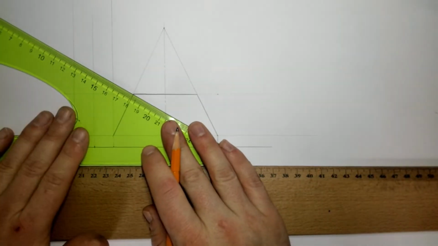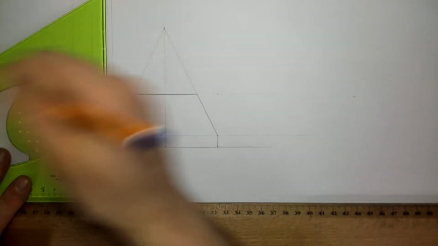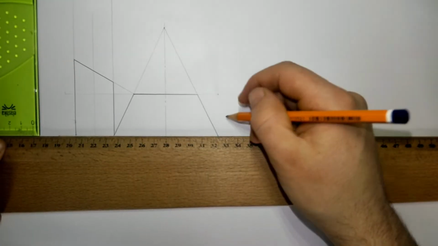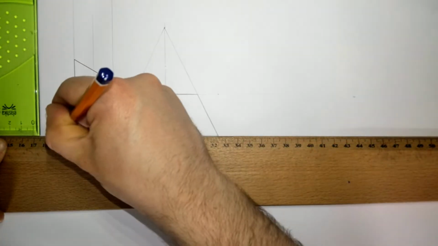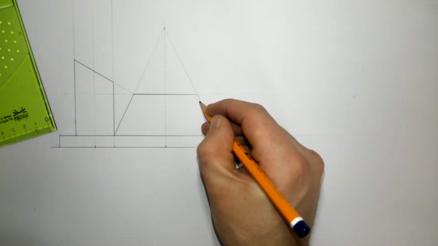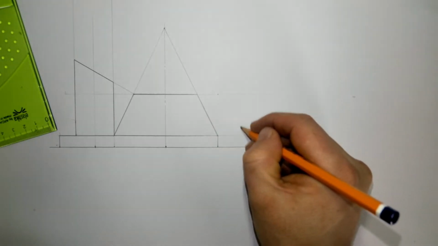Then the cylinder is a 30 degree line from here, and heavy in that portion of the cylinder there in elevation. And then we'll do the sphere in a moment. The diameter of the sphere is 50, and it's tangential to the face of the pyramid and this base here it sits on, so we're going to bisect this angle and go up 25 millimeters from this base.